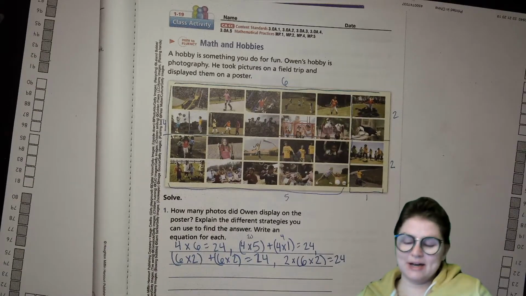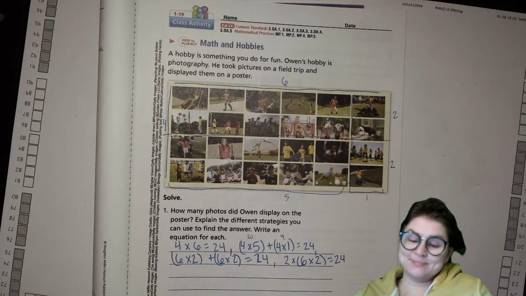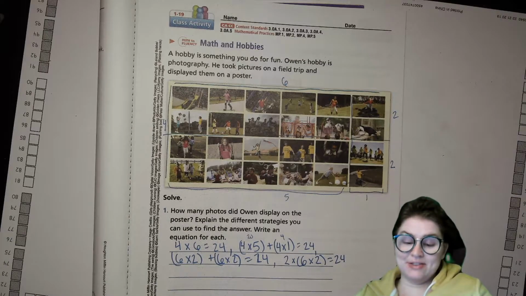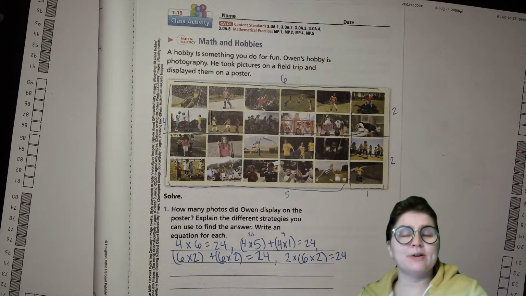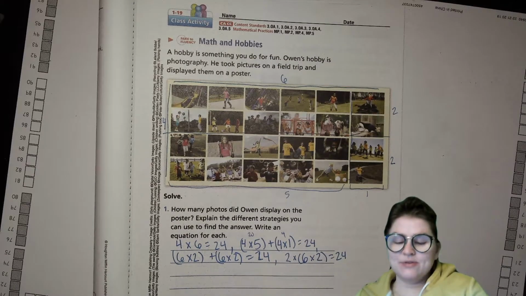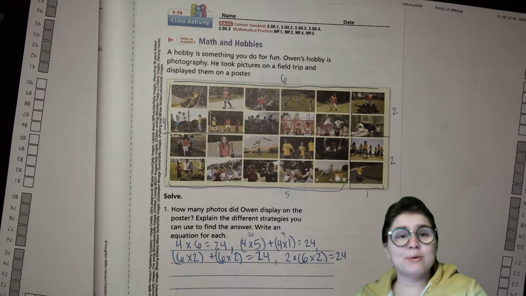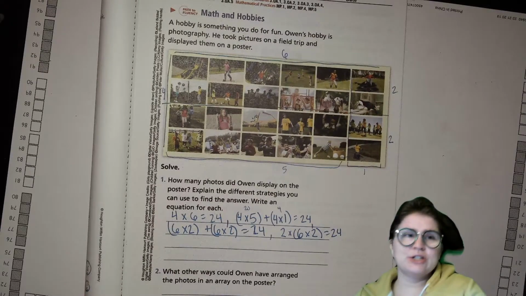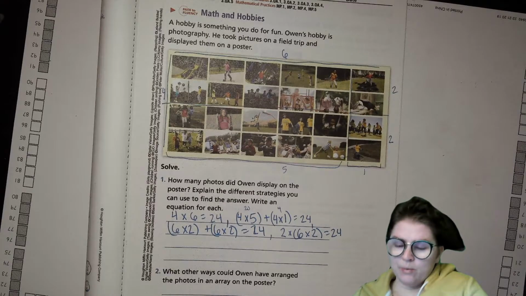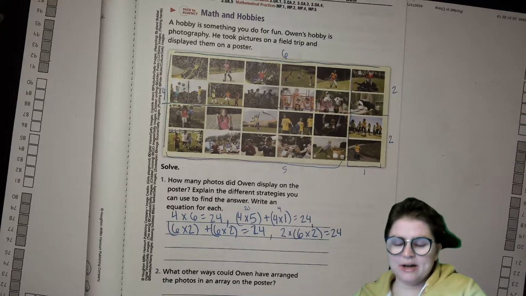There's more than what I have written here, but there's several. So if you had only one way, write down one of the ways that I wrote down. If you wrote all these ones down, great job. If you wrote down more than I did, wonderful. Okay. Question number 2. What other ways could Owen have arranged these photos in an array on the poster?